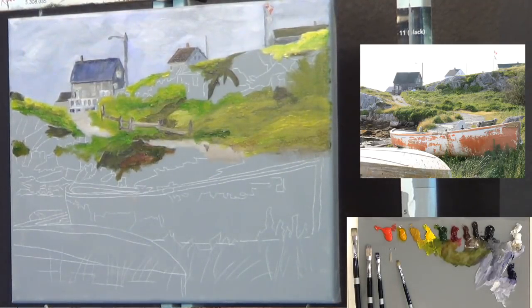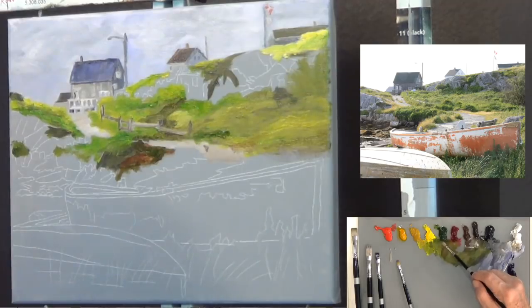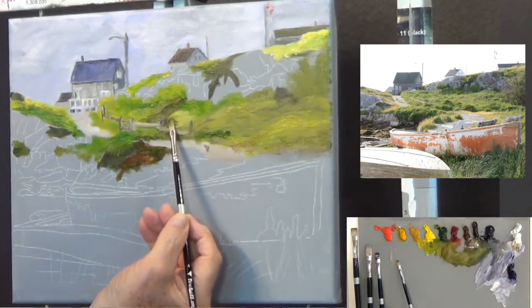Okay. So you can see that it's kind of a walk path. There's a little bit of a fence there. Doesn't have to be a perfect fence. I want this to be a bit abstract and a bit impressionistic. I like to do impressionistic work if I can.